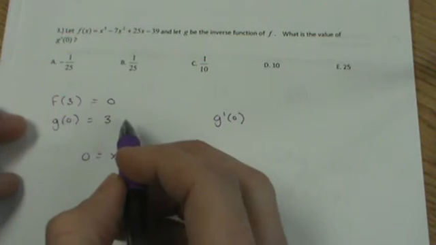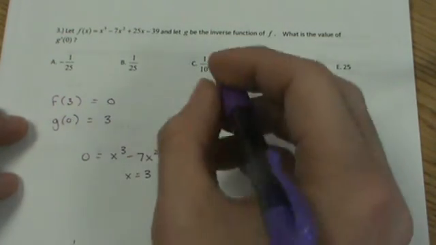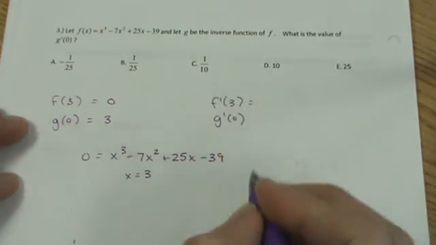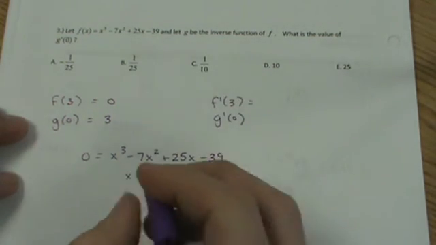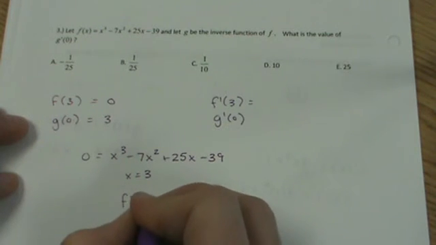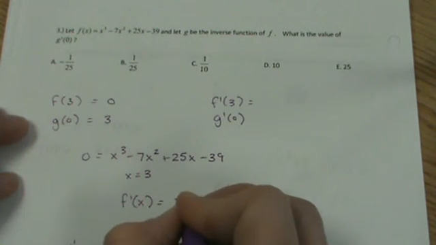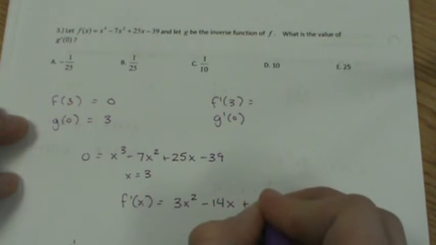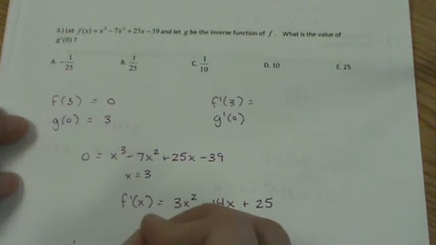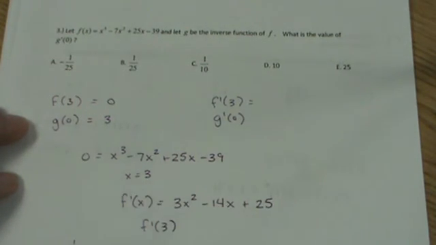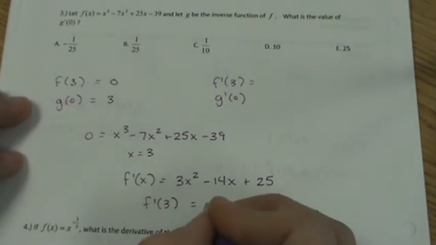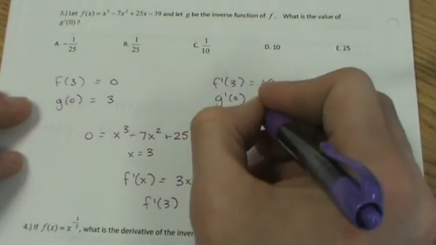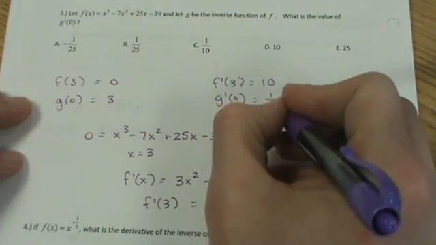We're trying to find g prime of 0, so if I can find f prime of 3, I can just take the reciprocal of that. Well, here's my f of x equation. So f prime of x is going to equal 3x squared minus 14x plus 25. And if I put 3 into that, you'll see that you'll get 10. So if f prime of 3 is 10, g prime of 0 would be 1/10.